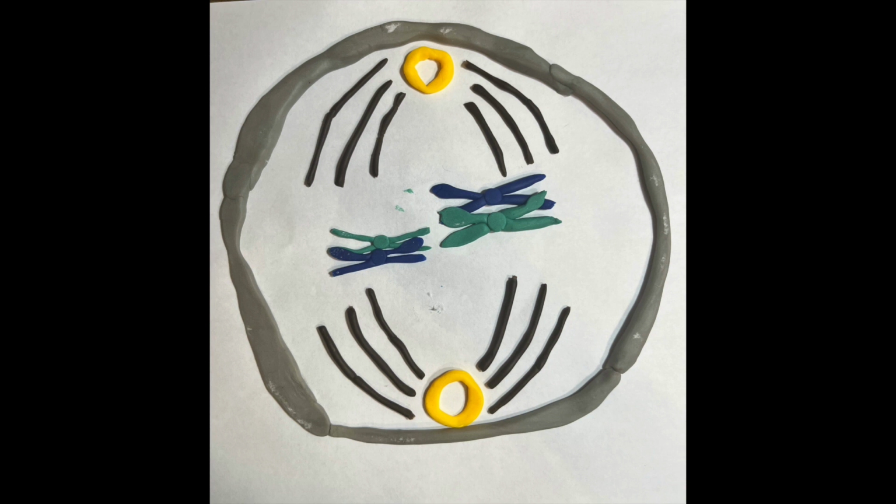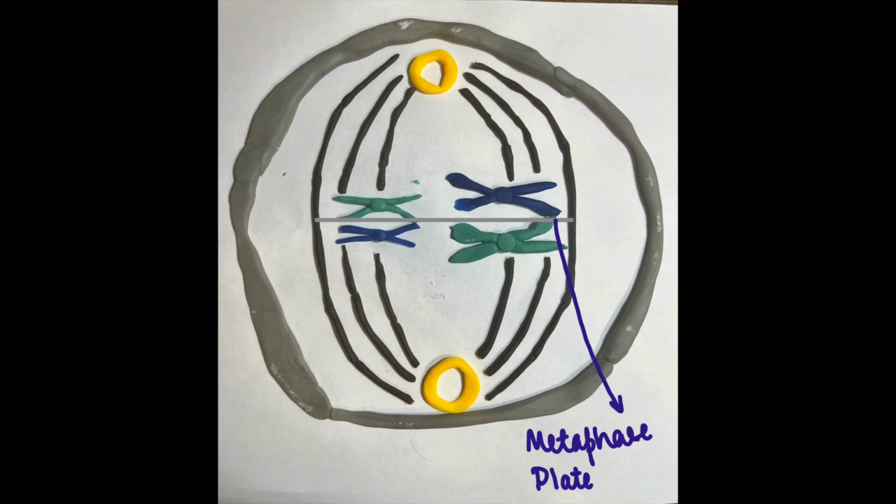the daughter cells. The cell undergoes a checkpoint during metaphase 1 to ensure that all chromosomes are properly aligned at the metaphase plate before proceeding to anaphase 1. This checkpoint helps to prevent errors in chromosome segregation, such as non-disjunction.